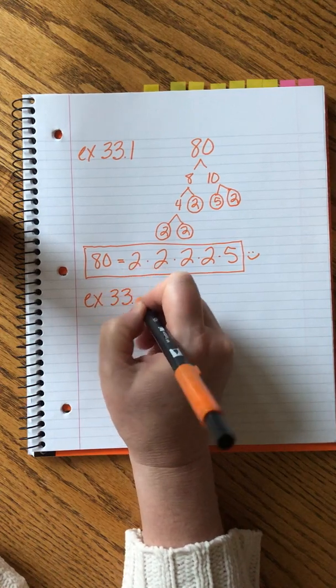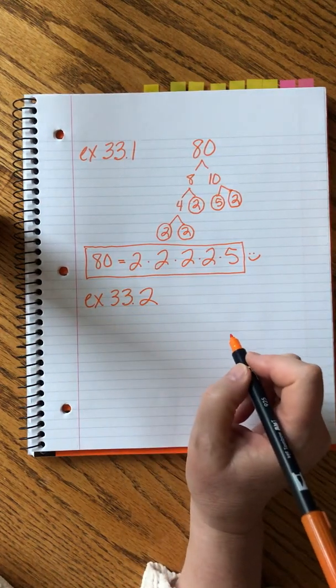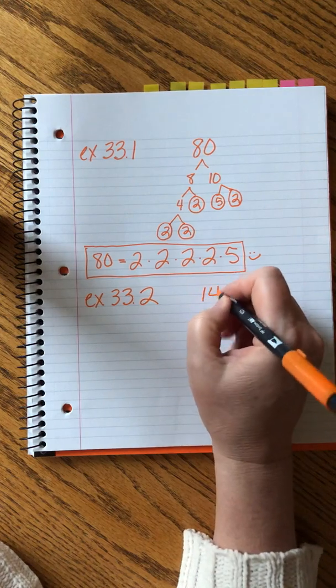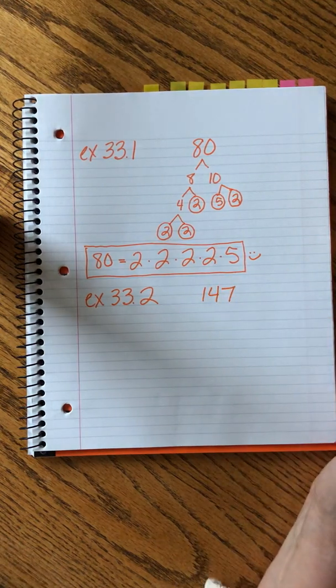Example 33.2. Express 147 as a product of prime factors.